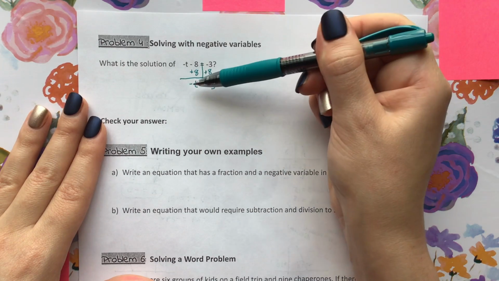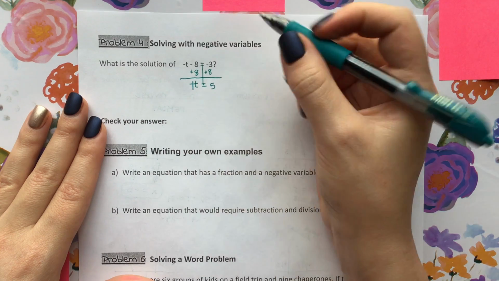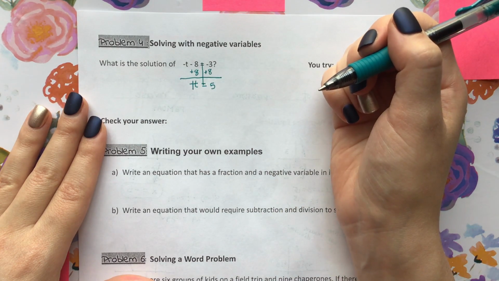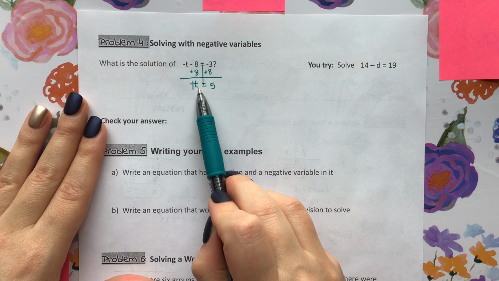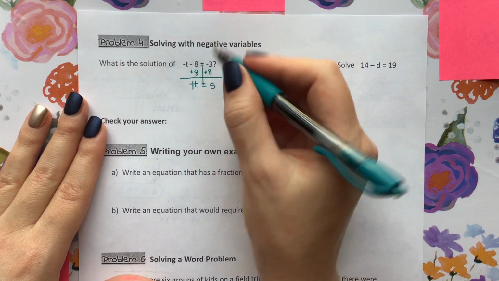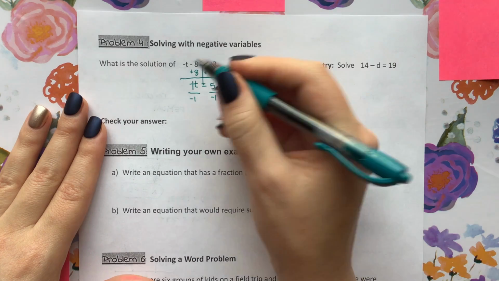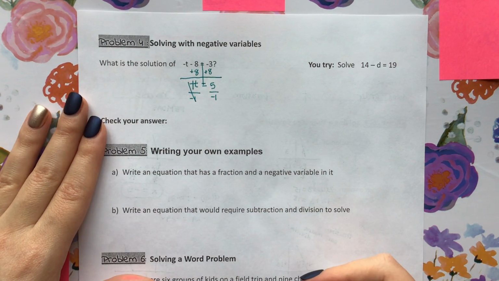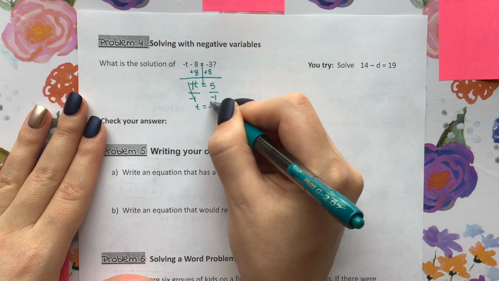Now, remember that there is a 1 in front of this. It's invisible, but there is an invisible negative 1 there. So this is negative 1 times t. Well, the opposite of multiplication is division. So I'm going to divide by negative 1 on both sides of the equation, and that's what's going to get me to cancel those out. I'm left with t is equal to negative 5.